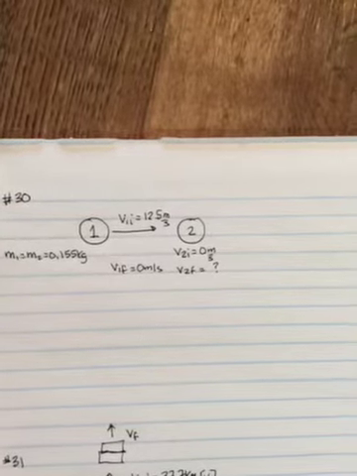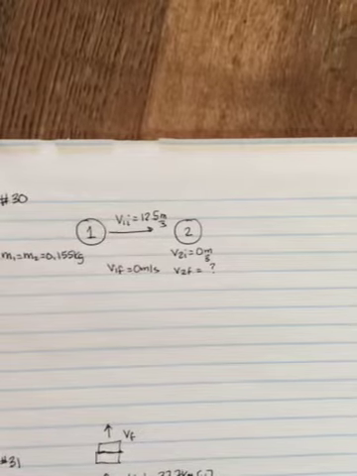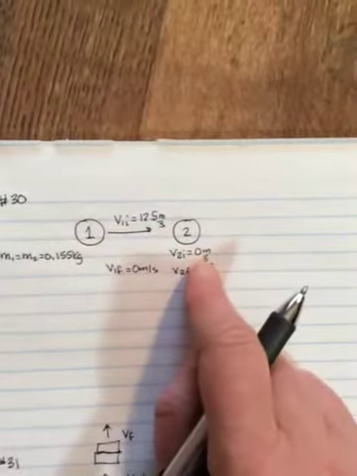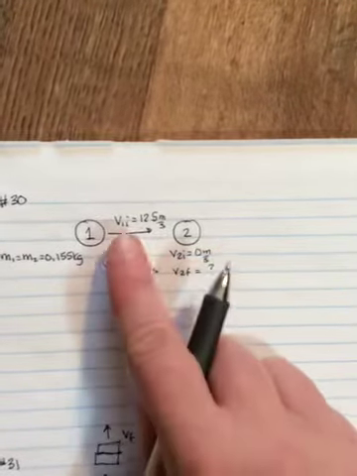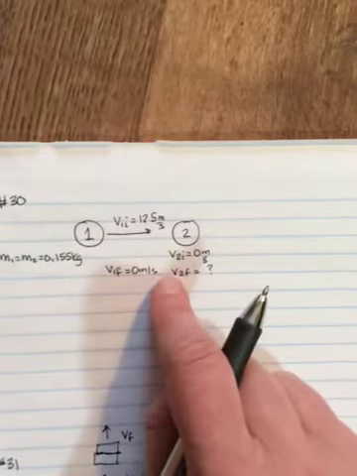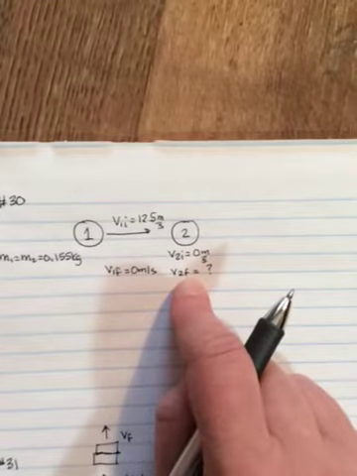So question number 30. A billiard ball of mass 0.155 kilograms moves with a velocity of 12.5 meters per second towards a stationary billiard ball with identical mass. It strikes it and then it stops. And it wants to know, is the collision elastic? Before we can figure out if the collision is elastic, we have to find V2F.